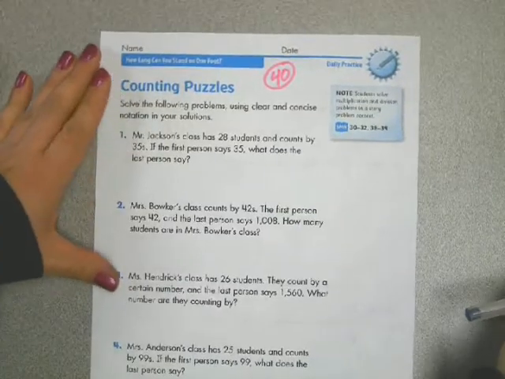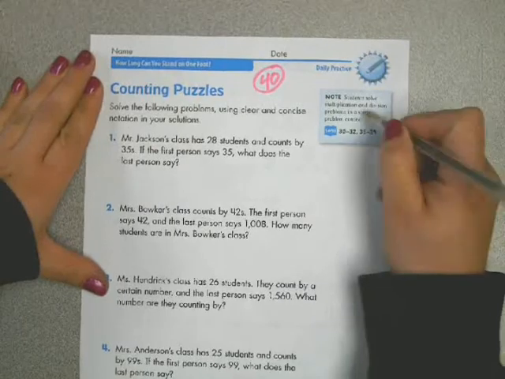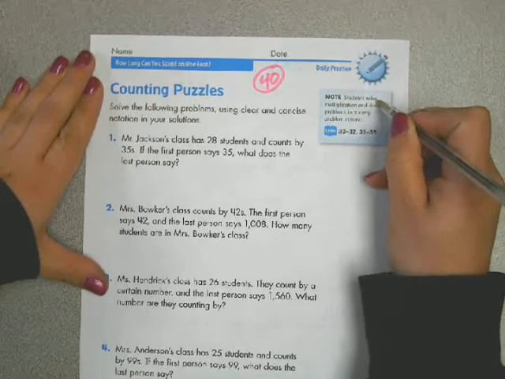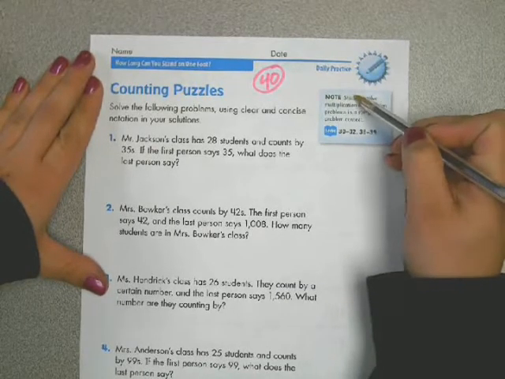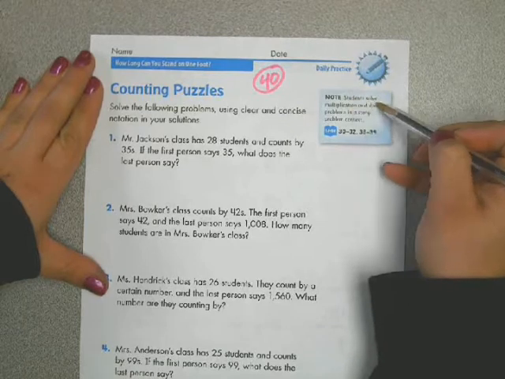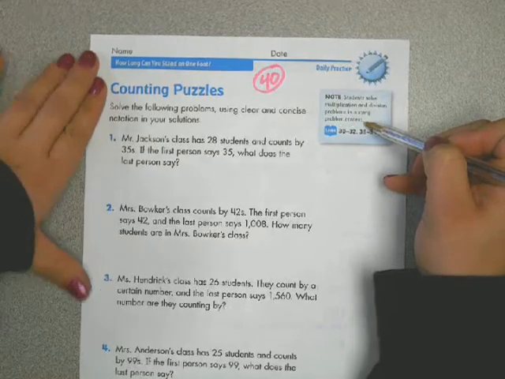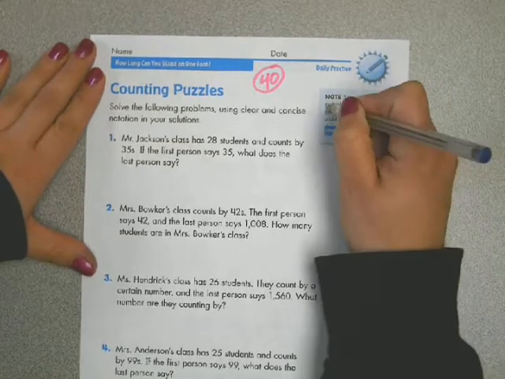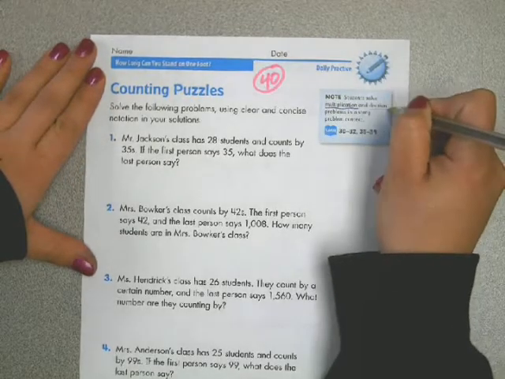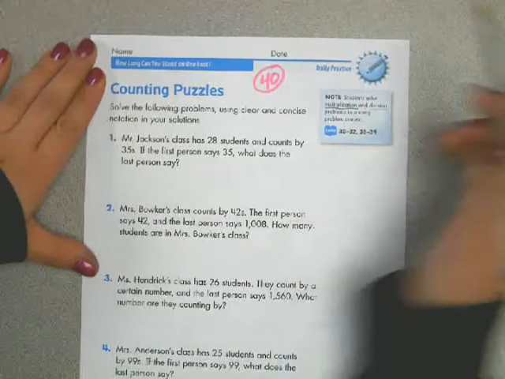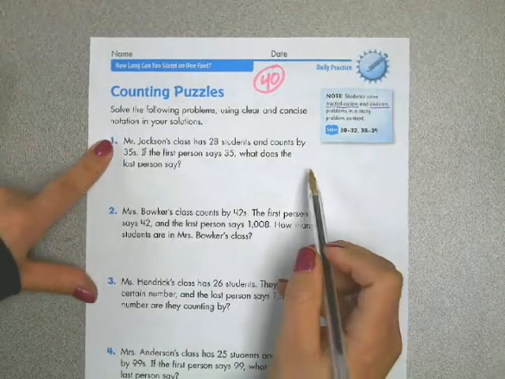The first thing I want to point out with your math homework is there's usually a hint over here, and it says, students solve multiplication and division problems in a story problem context. That tells you you're probably going to multiply or divide to find your answer. Let's look at number 1.